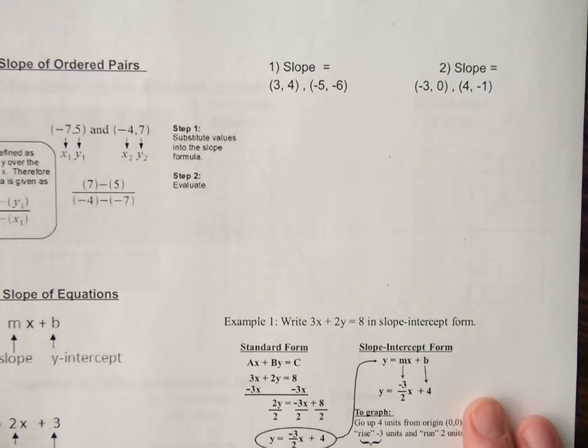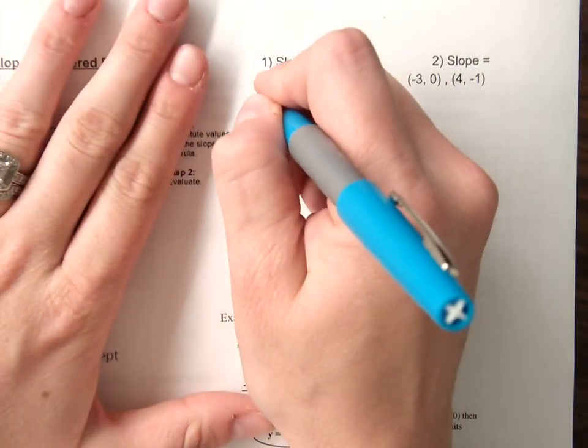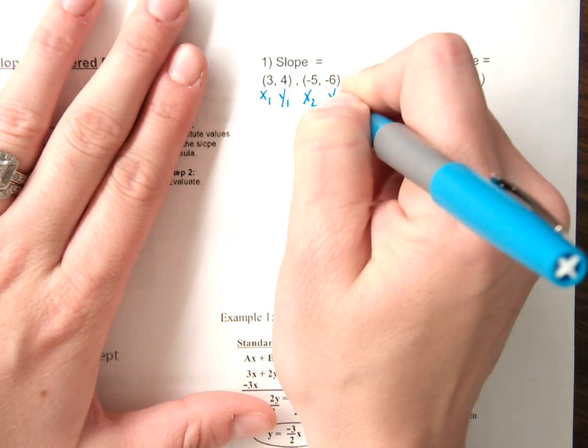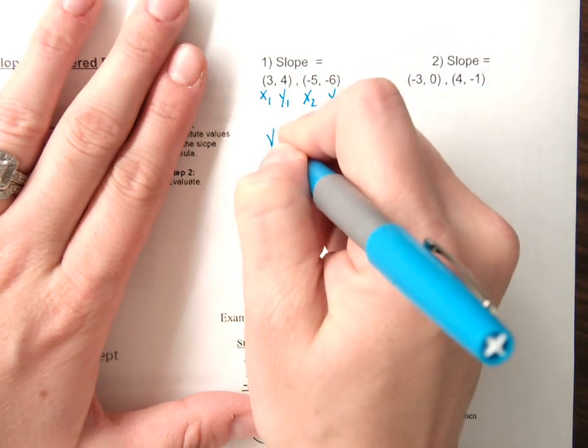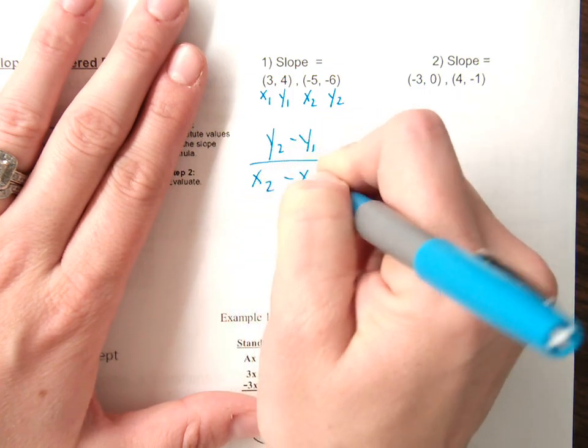Alright, next we need to do the slope of ordered pairs. I'm going to show you the y2 minus the y1, and I'm going to show you how you can put it in a table. So this is x1, y1, x2, y2. So we can do y2 minus y1 over x2 minus x1.